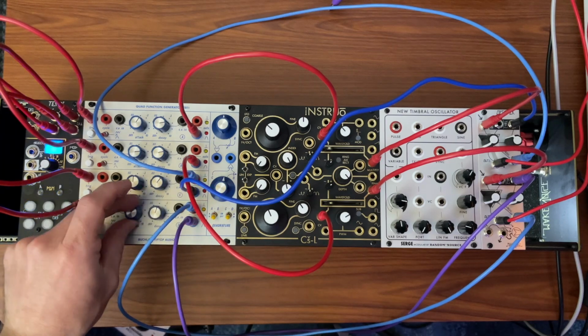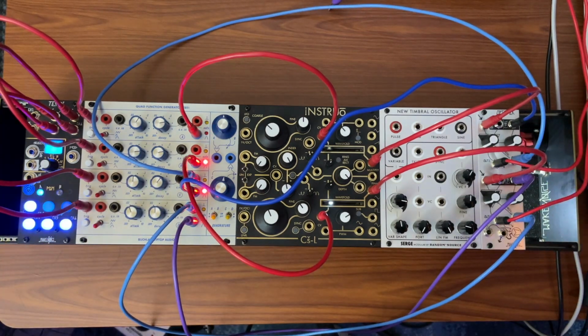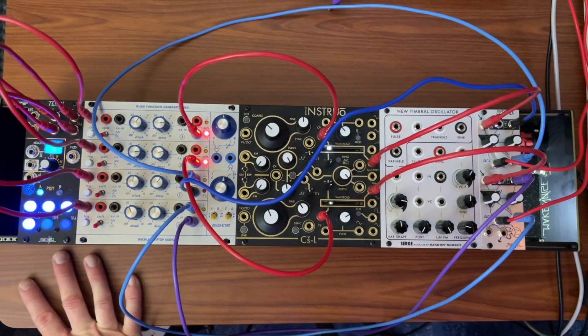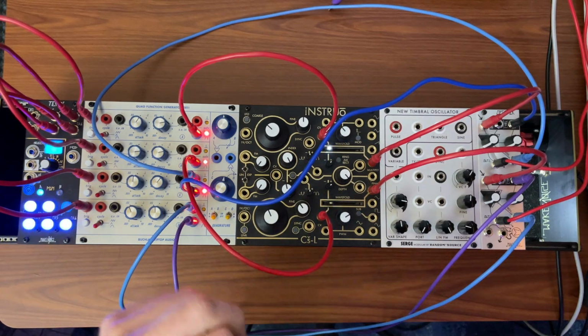See how many strikes I can get out of this right side. Okay, so now we've got strikes on both sides. And let's put on a reverb. This is just guitar pedal reverb. And let's have some fun.